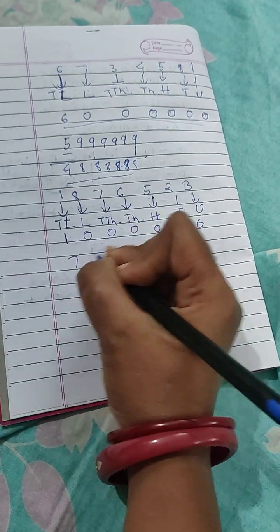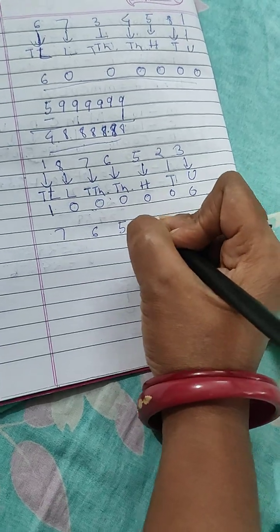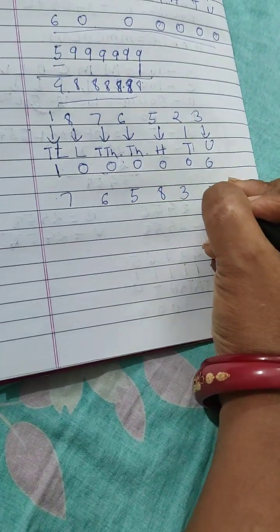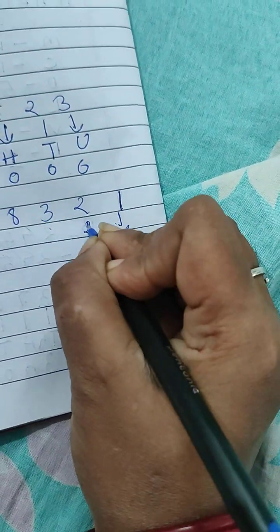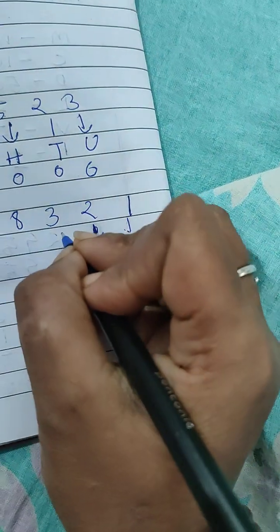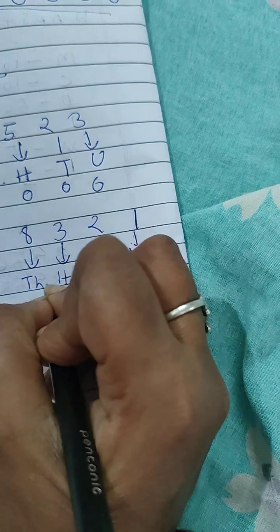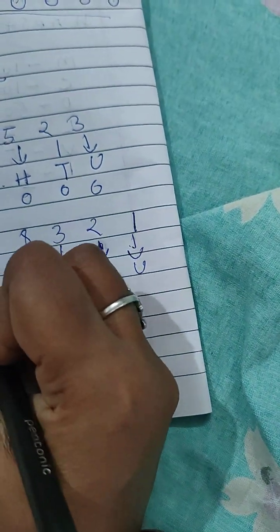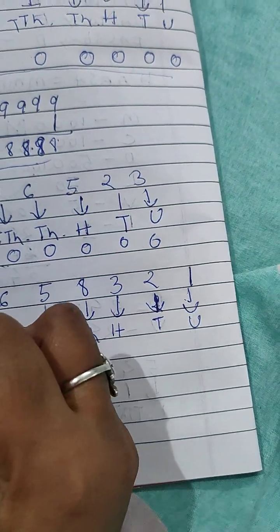So the number is 7, 6, 5, 8, 3, 2, 1. Now let's write the places. Here 1 is unit, 2 is tens, 3 is 100, 8 is 1000, 5 is 10,000, 6 is lakh, and 7 is 10 lakh.